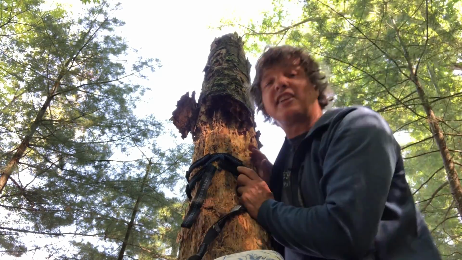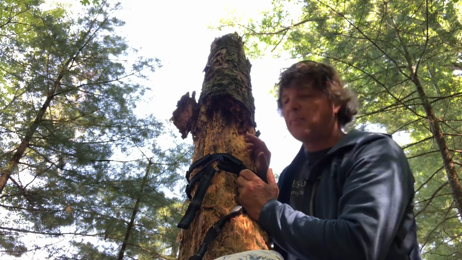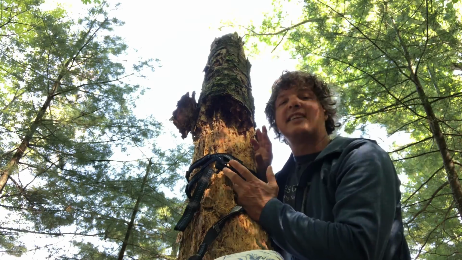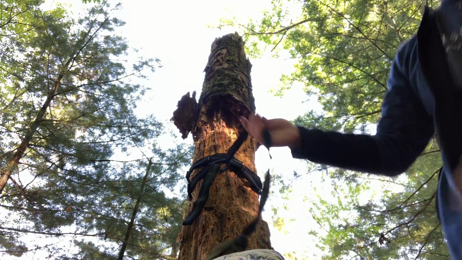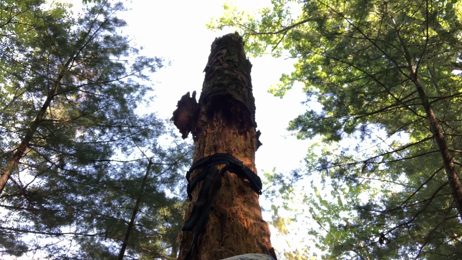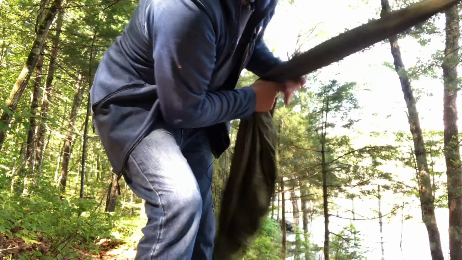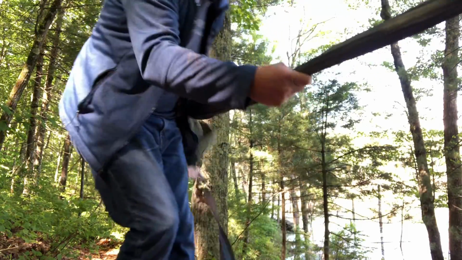Again, I've really taken care. And this is not even a living tree. I mean, there's a lot of life in it, and there's a lot of things going on. But again, it's the intention. So that's that. Okay, so now I've set up that one side. Now I'm going to go over to the living side of the tree.